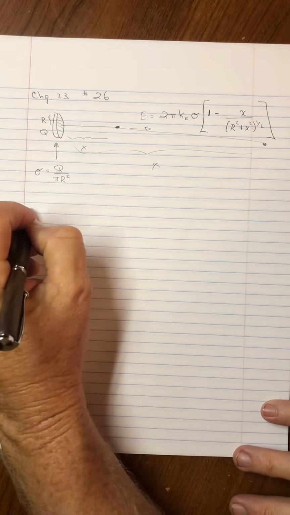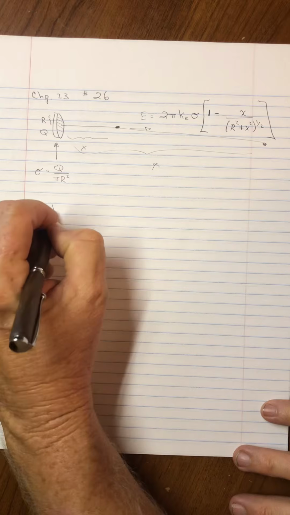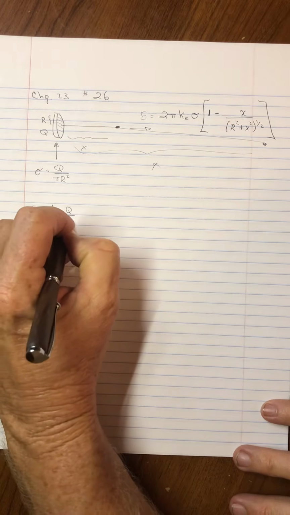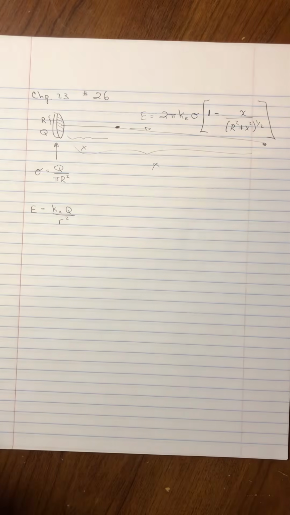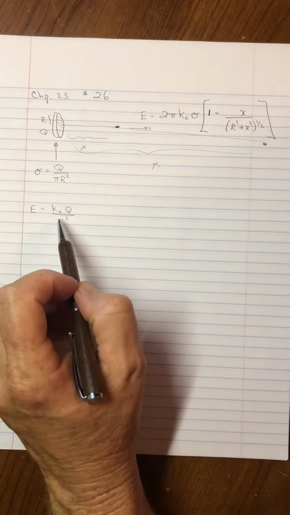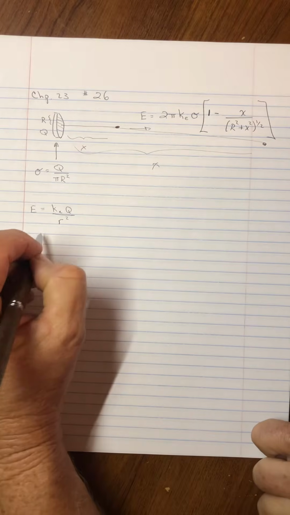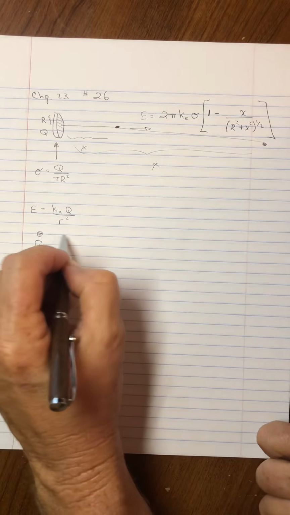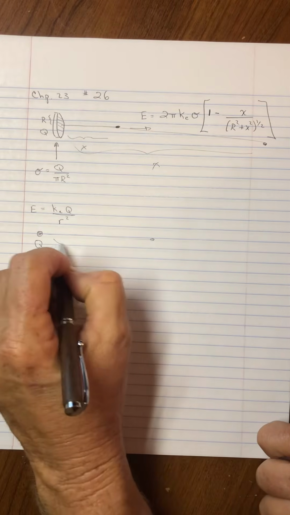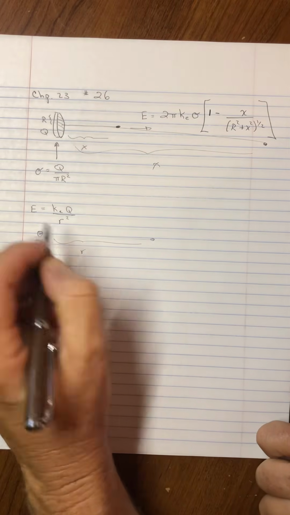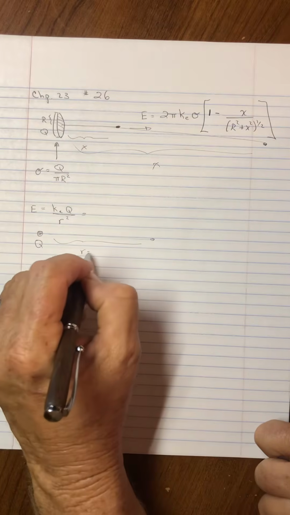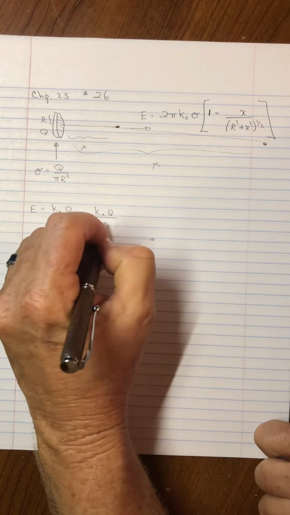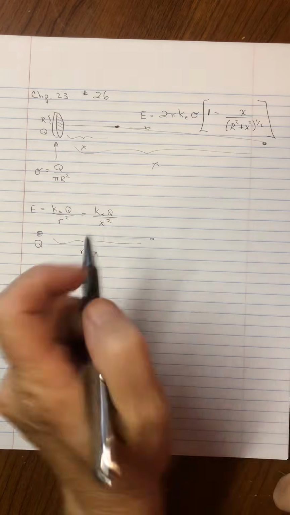And one of the things that hopefully you got out of the first step of this chapter, the easy one, is this is the equation for the electric field from a point. That is, if I just had a point right here of capital Q, and I was some distance out here, R, although maybe I should call it X to match this problem, I would have an equation that looked like this.